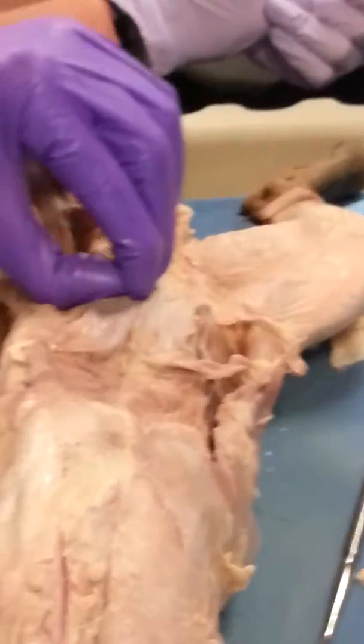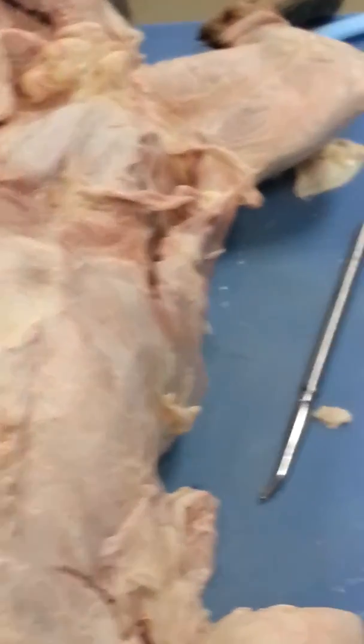Good. And there's some kind of connective tissue sheath on the top of it. And the cat, when you try to pull it off, it rips it open, so you'll probably just see the white.